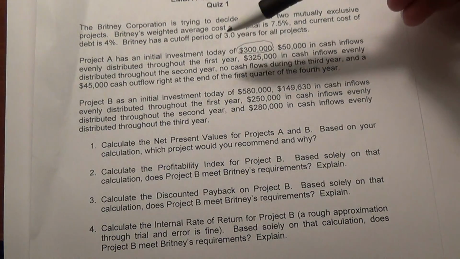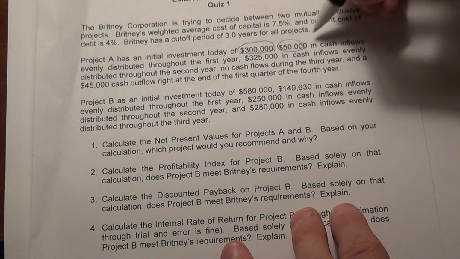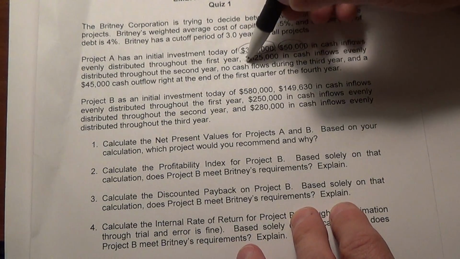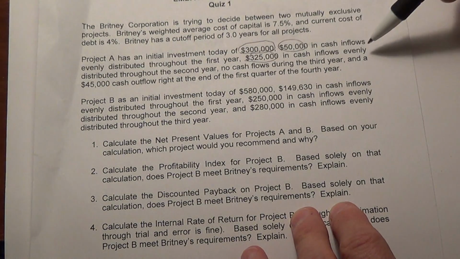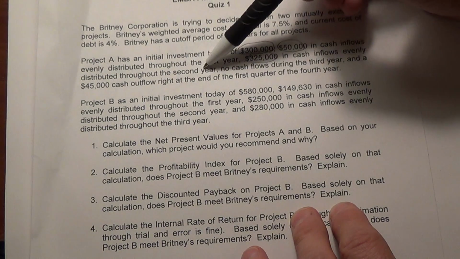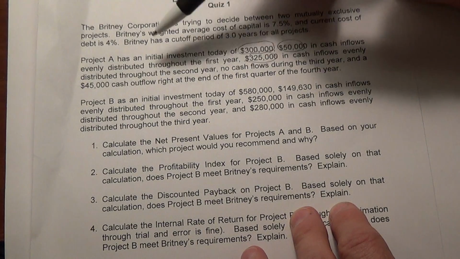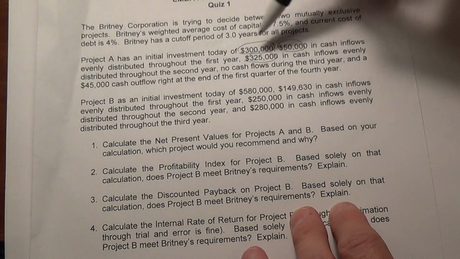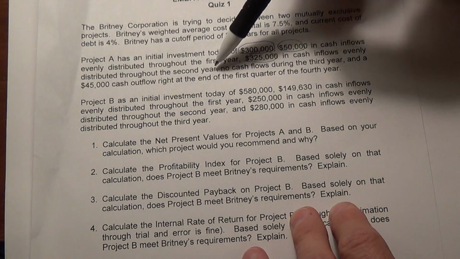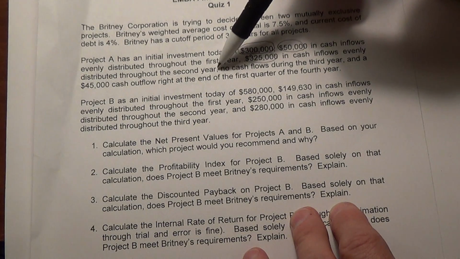We then have a cash flow after the $50,000. In the first year, we now have $325,000 of cash flow evenly distributed throughout the second year. If we use 2, that would come at the very end of the second year, but we know this cash flow starts at the end of the first year and goes throughout to the very end of the second year.